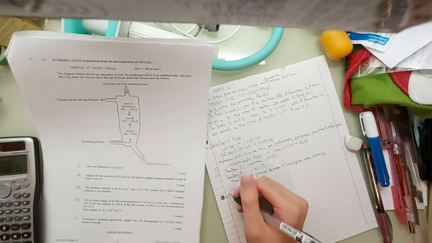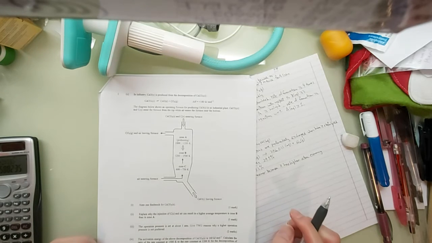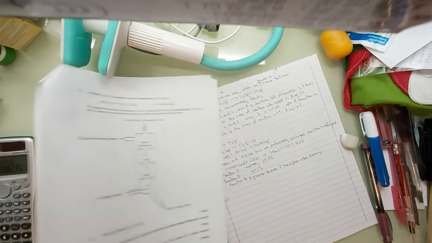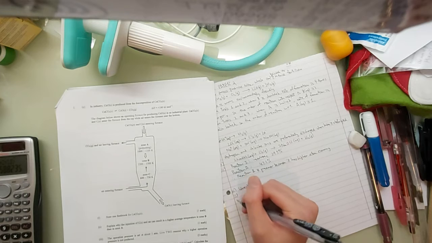For question C1, in the industry, calcium oxide is produced from the decomposition of calcium carbonate. The diagram below shows an operating furnace for producing calcium oxide, and so on. They want the feedstock for calcium carbonate. Feedstock? Marble. A limestone. That's better. I don't know. Limestone, yeah.